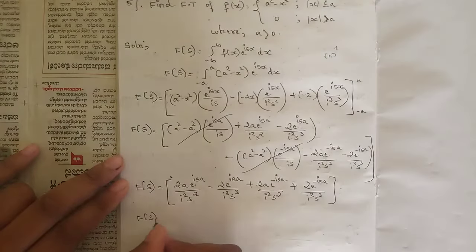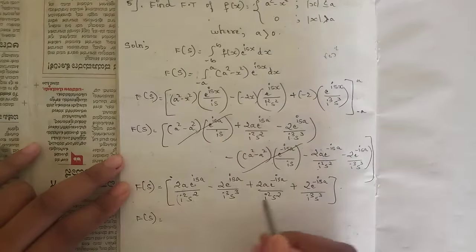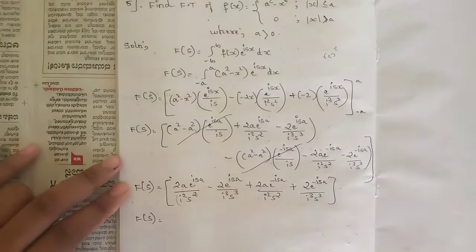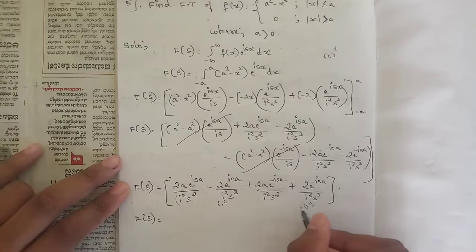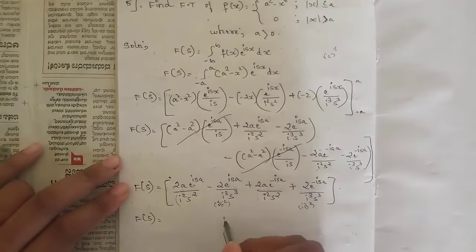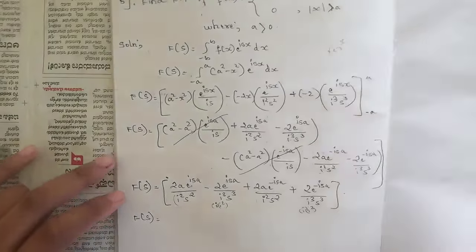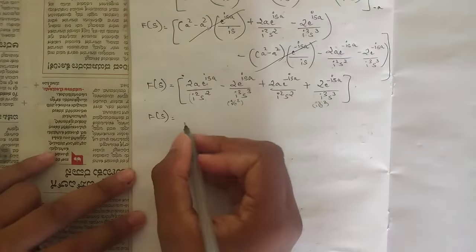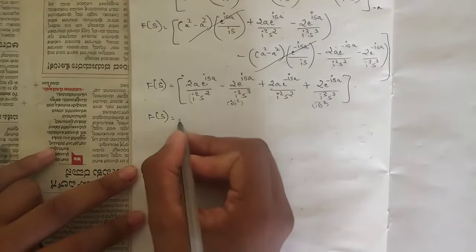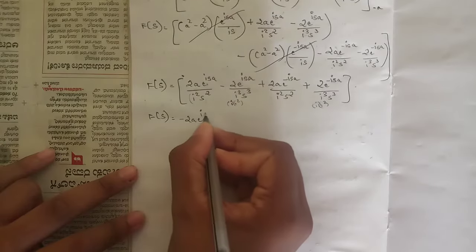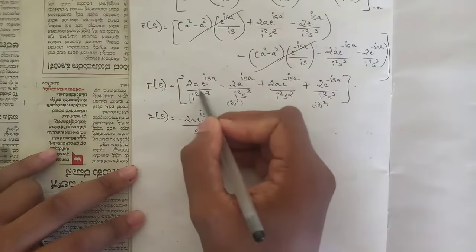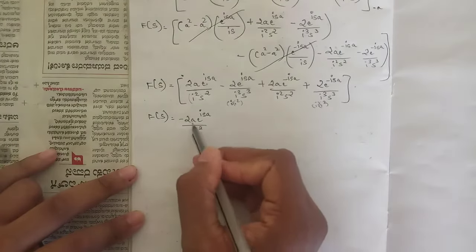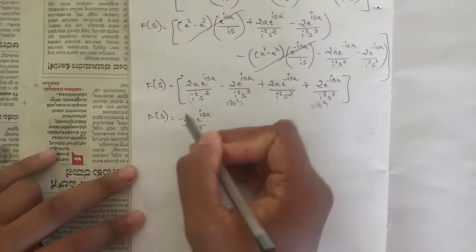Now here in the denominators we can see that we have i square and i cube. So wherever there is i cube s cube, split it and write it as i into i square, so that we can substitute the value of i square directly as minus 1. So this becomes minus 2a into e power isa divided by s square. How does this become minus? Because I have substituted the value of i square as minus 1.